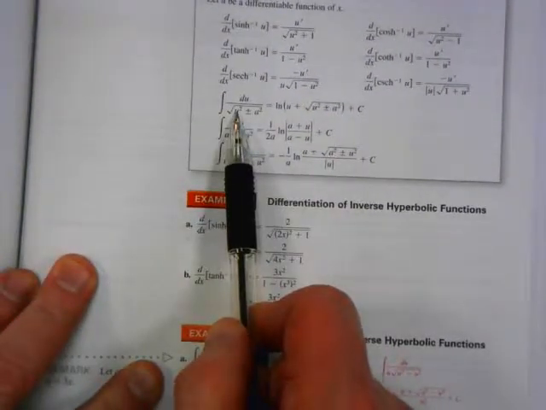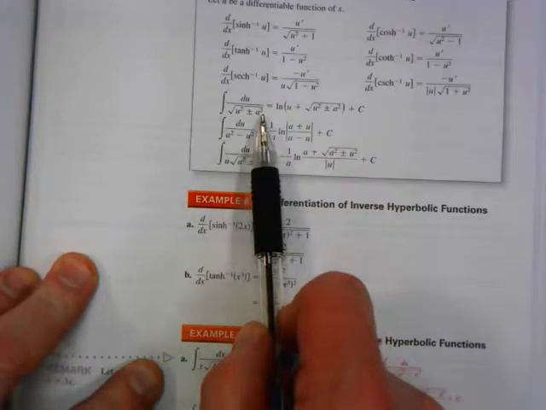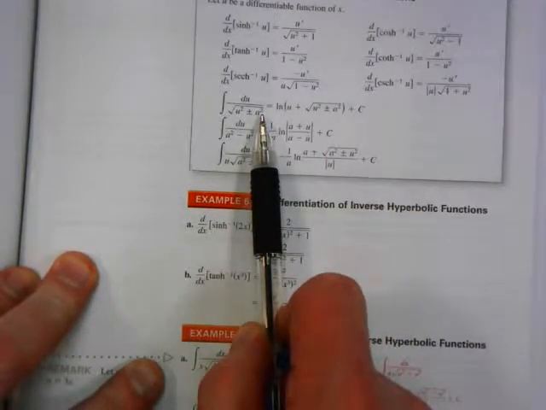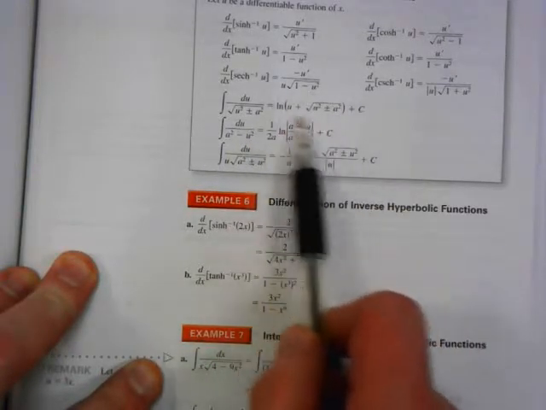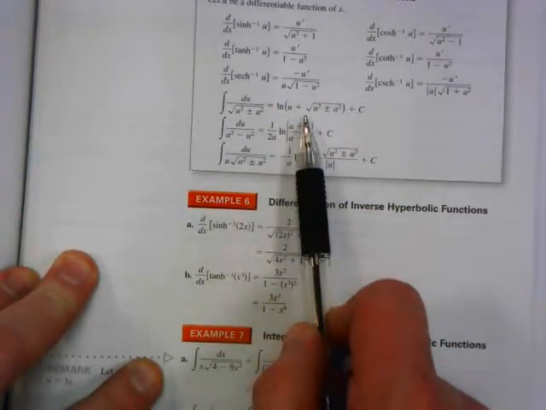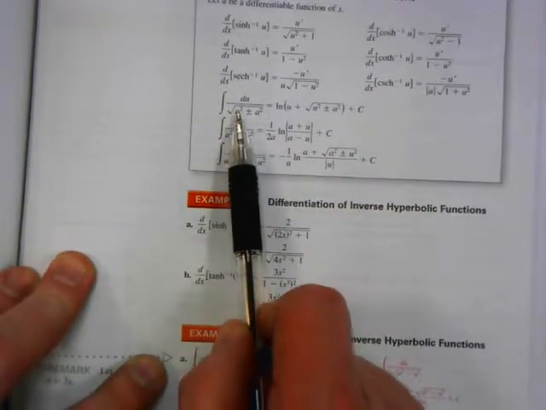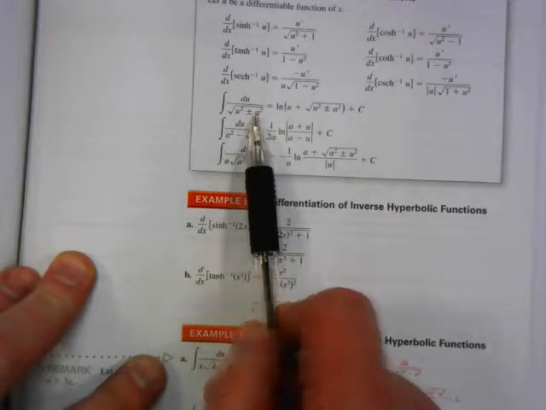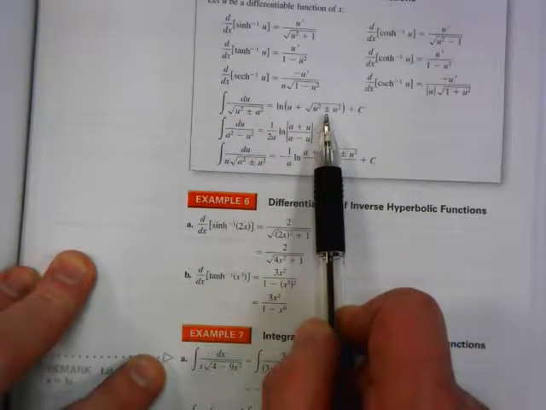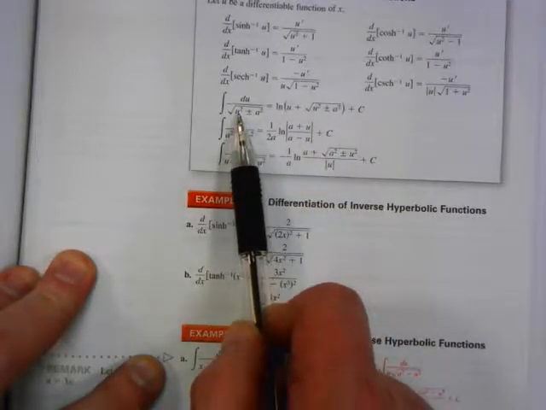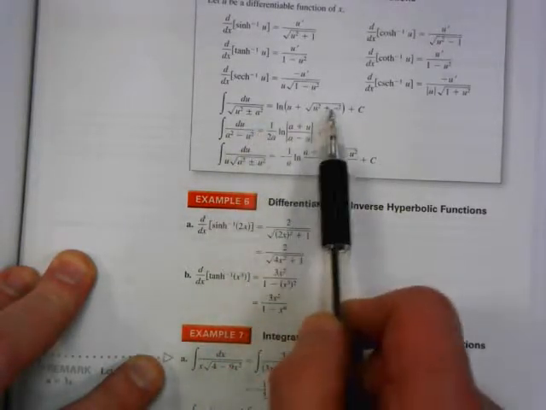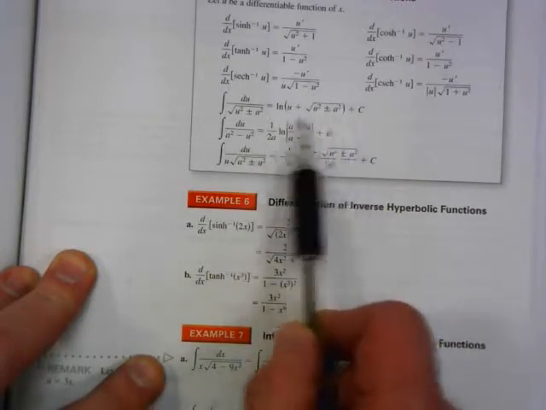What happens when we have x squared minus a squared? That's a fancy way of writing hyperbolic sine or hyperbolic cosine, depending on which one you want. When it's x squared minus a squared, you get the minus there, that's the hyperbolic sine inverse formula. If you have x squared plus a squared, you have the plus there, that's the hyperbolic cosine inverse formula.